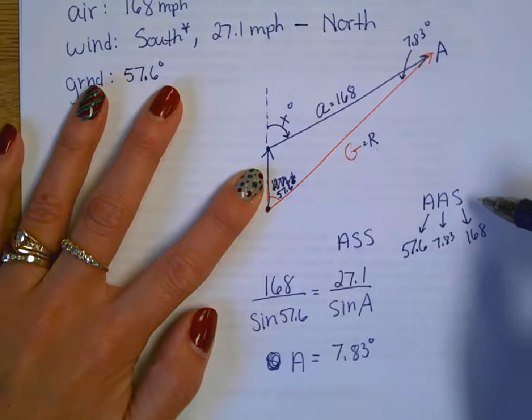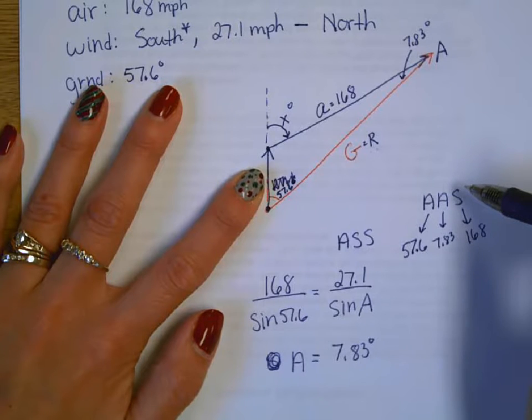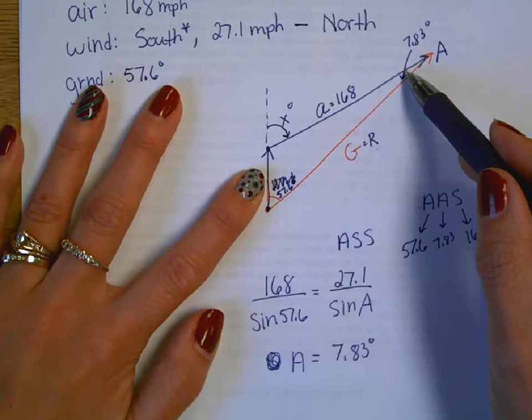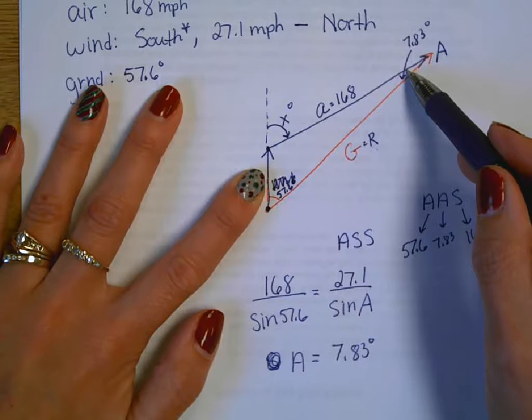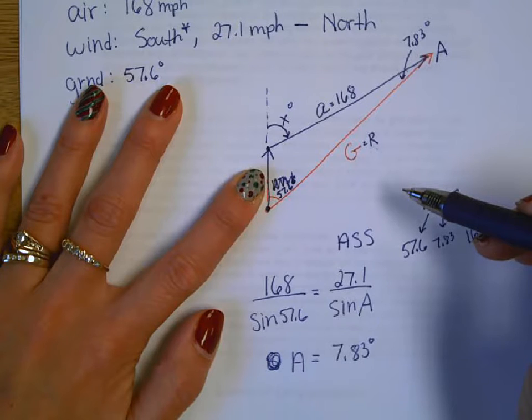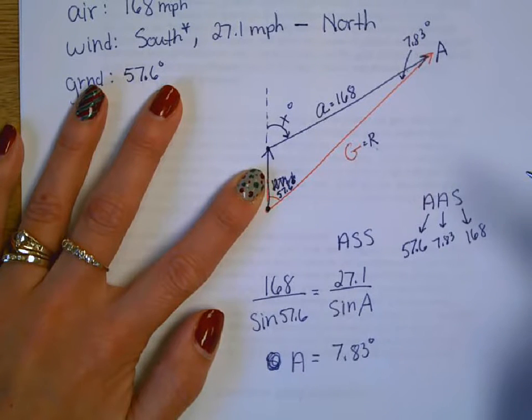Are you sure you didn't type SAS? Get out of that program. I don't think you picked the right program. I disbelieve you. Angle, angle, side. Okay. AAS. Very good. Enter. Angle across side, 57.6. Angle, 7.83. I don't know why it says that. Type it in. See if it works. Side, 168. Go.